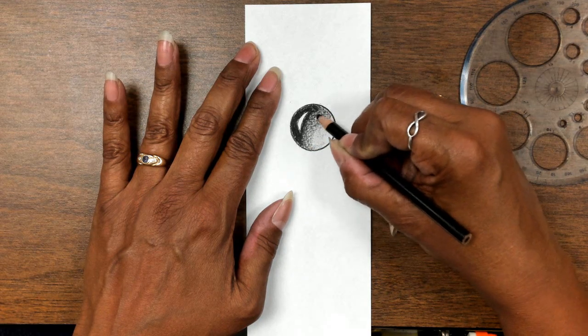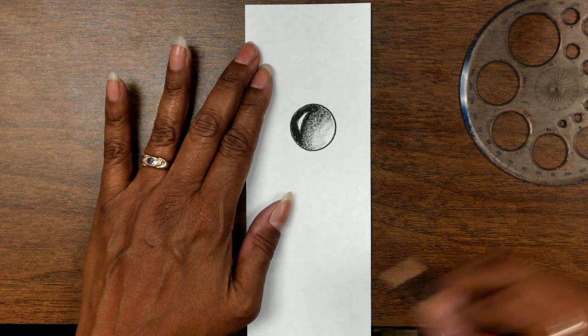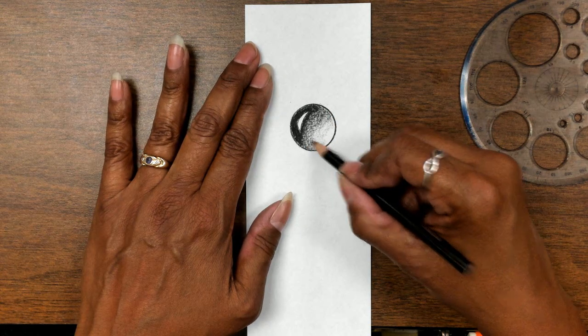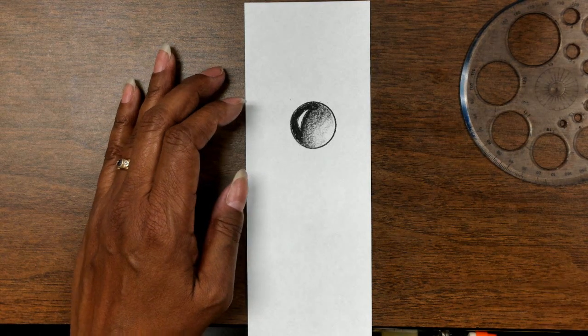Okay, so pick up your pencil. Go ahead and pick up your pencil now. Try to do the transition. Make a realistic bubble using light, medium, and dark pressure.